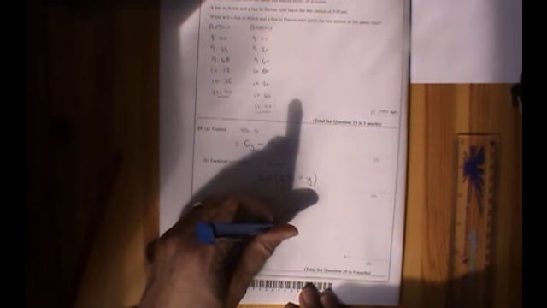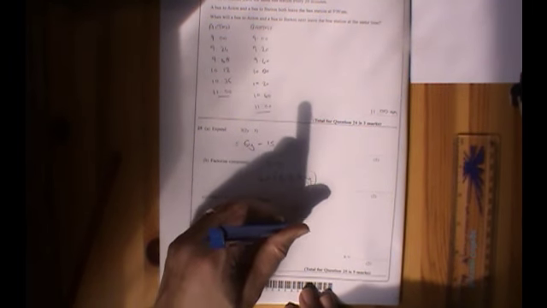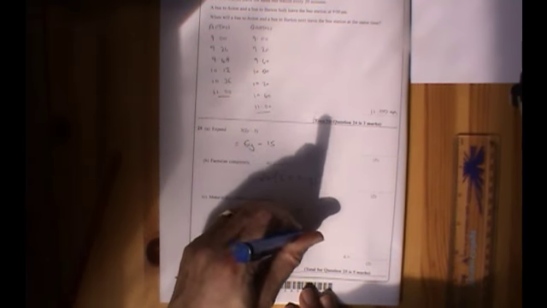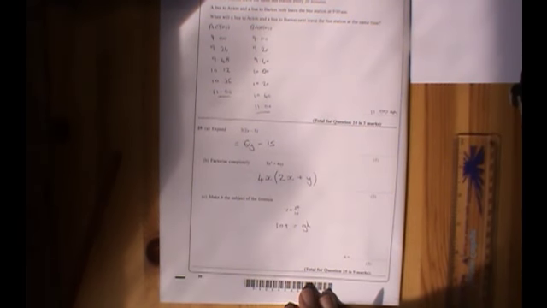Part C. Make h the subject of the formula. So making the subject means it's got to start with h equals something. So we need to move the 10 and the g to the other side of the equals sign. Do that just by doing the opposite. So at the moment, gh is divided by 10. So if we multiply both sides by 10, 10 times t will equal gh.